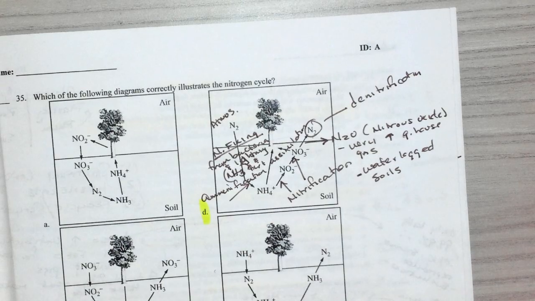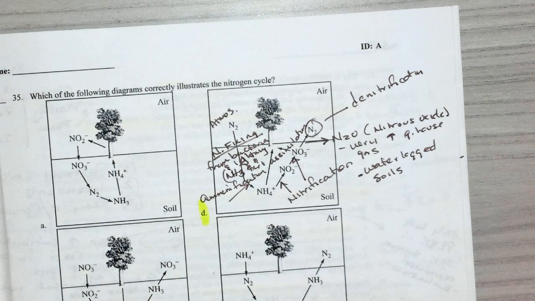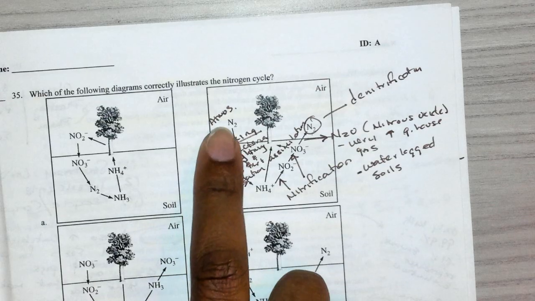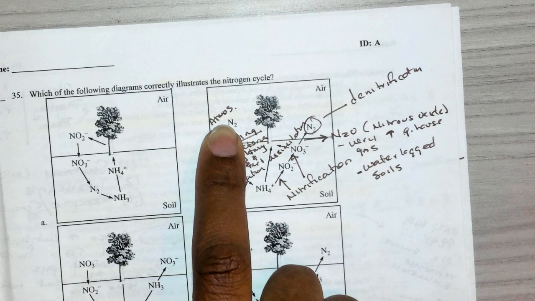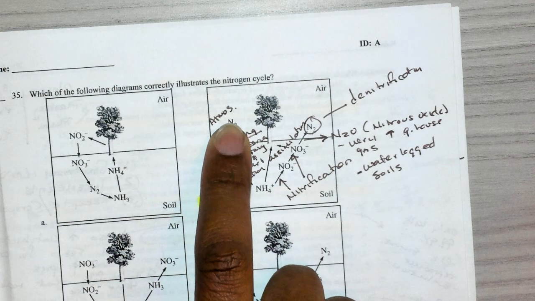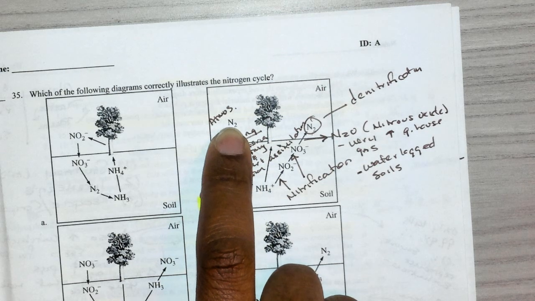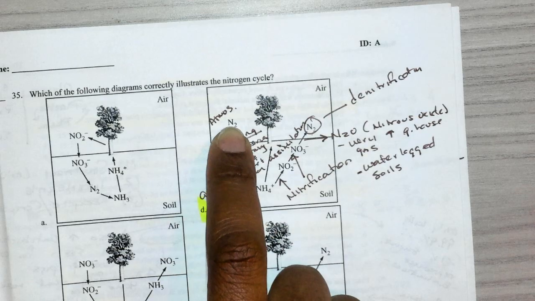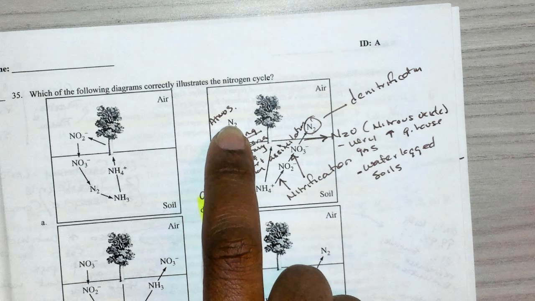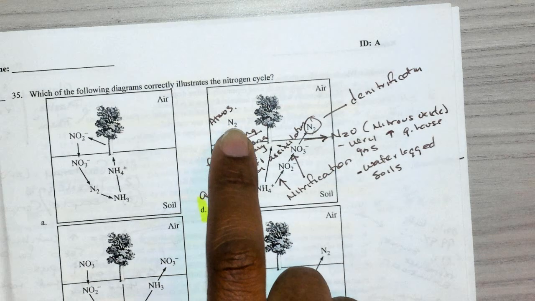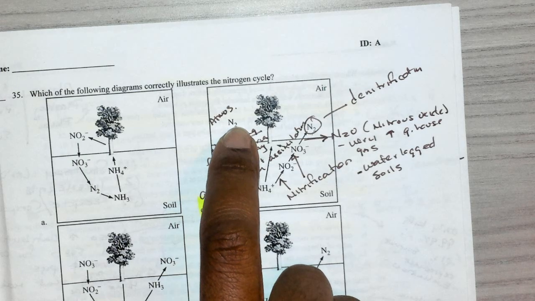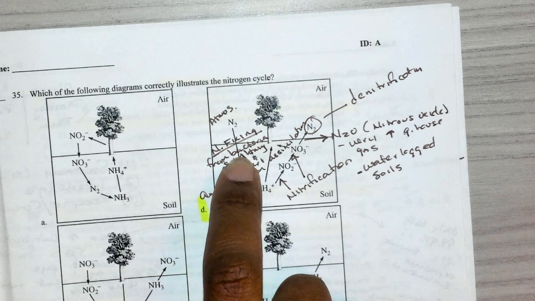Alright, this one basically asks you for the nitrogen cycle, even though that's not a part of Unit 8, that's actually Unit 1. But hey, let's go over it. Remember that N2, that diatomic nitrogen, is what's in the atmosphere. It's about 78% of the atmosphere. So the majority of what you're breathing is nitrogen. But in this form, it is so unuseful, so it has to be fixed first.